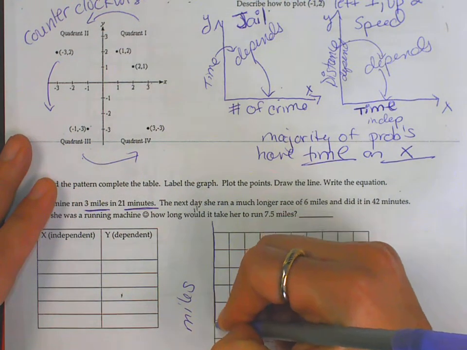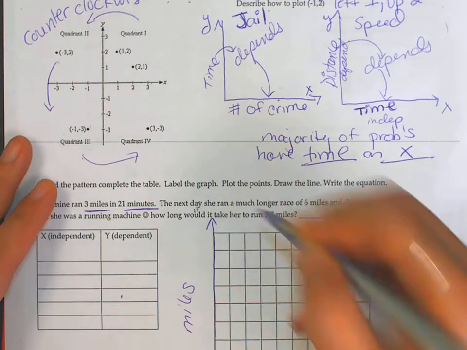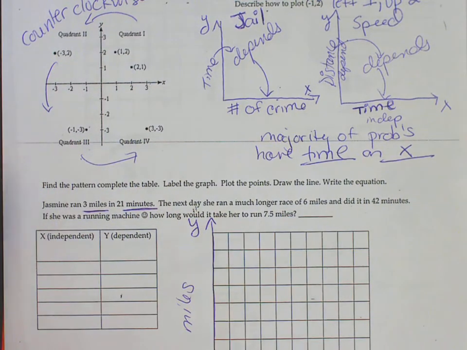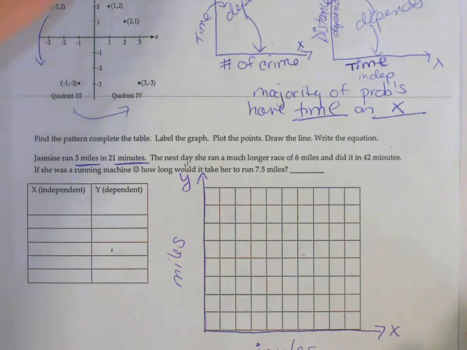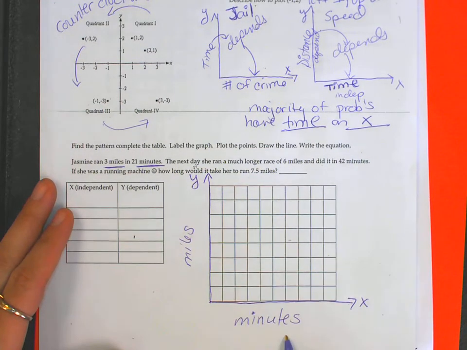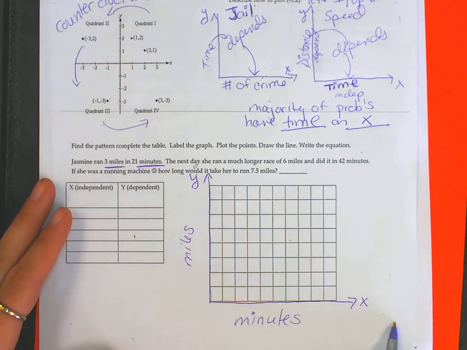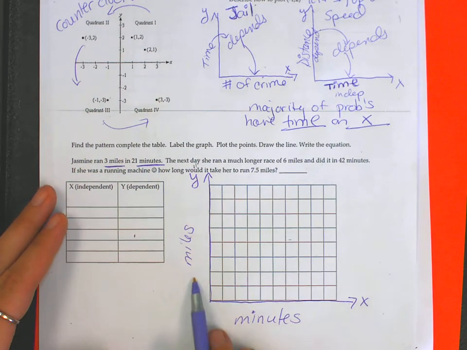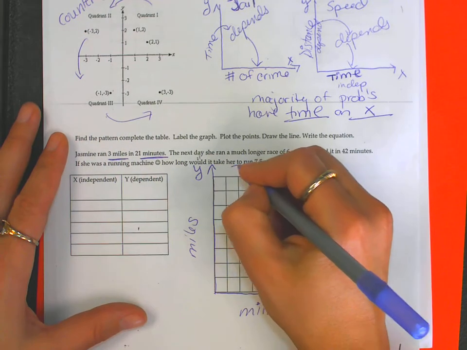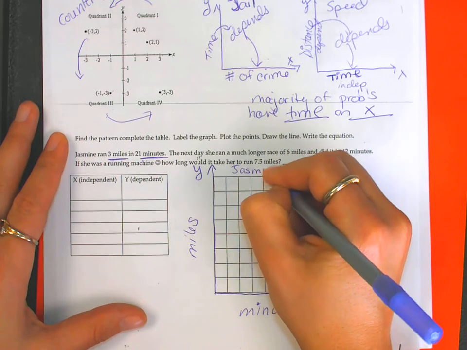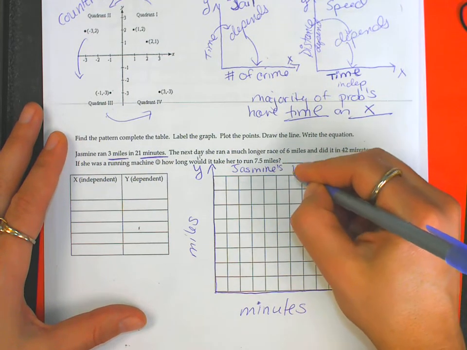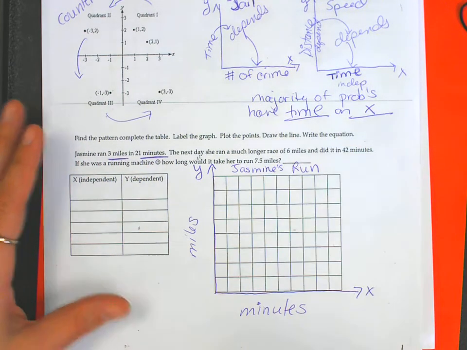You are going to be using either Cami, which is wonderfully erasable and so much neater than the normal work I used to get. The miles depend on the minutes. Y depends on X. Minutes are independent. Miles are dependent. We're talking about Jasmine's run, so I'm going to put a title. People want to know, what am I looking at? I'm looking at a graph that I'm going to make about Jasmine's run.